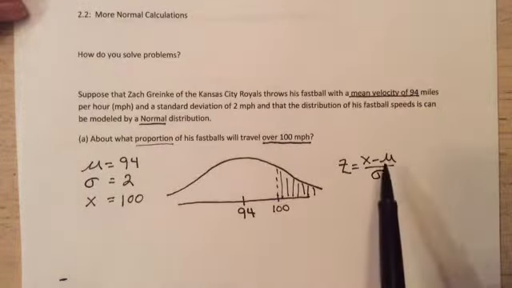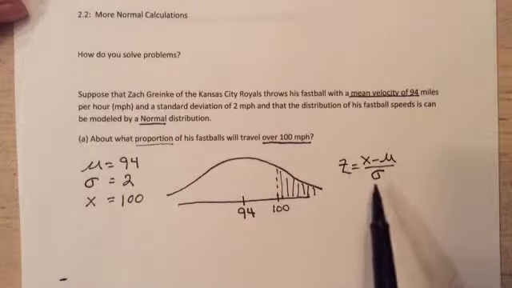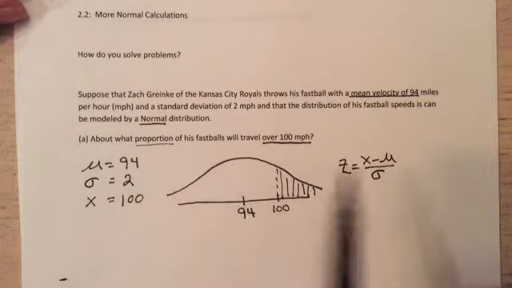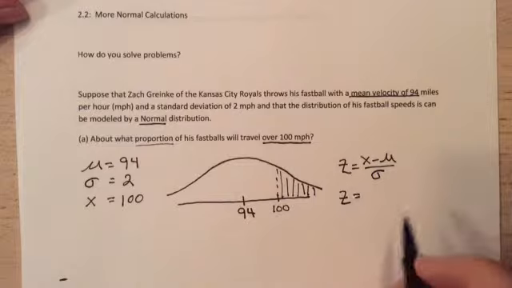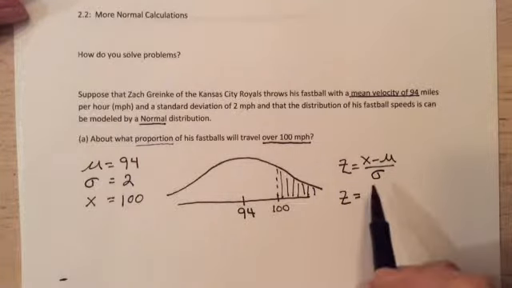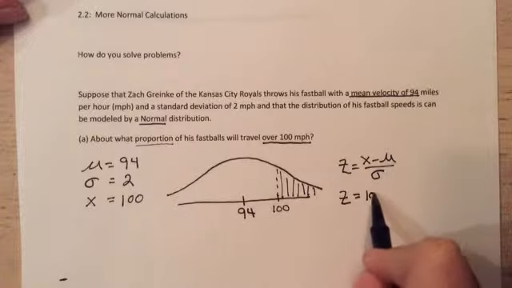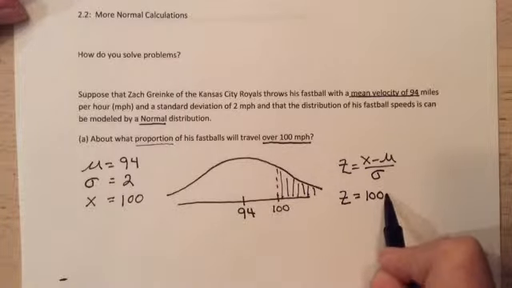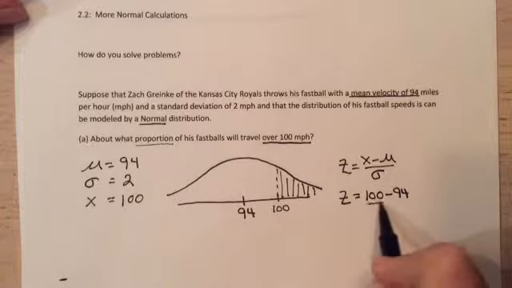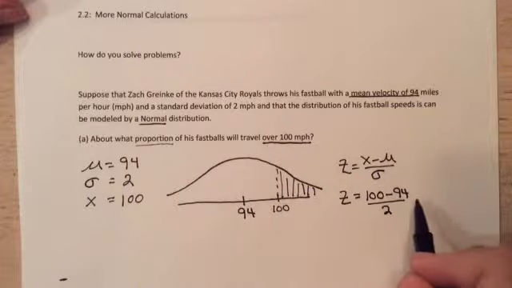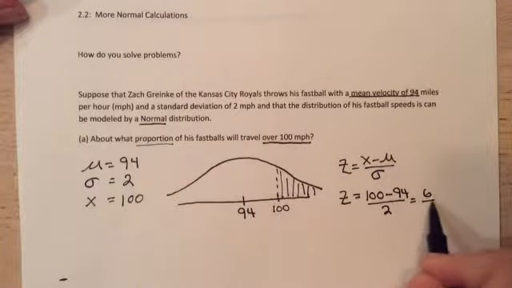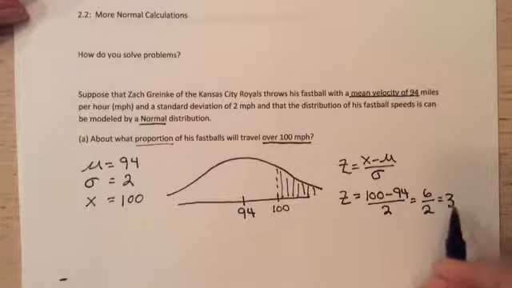In order to use this formula, we must have 3 out of these 4 values. Well, look, that's exactly what we have. We have the mean, we have the x, and we have the standard deviation. So to calculate our standardized value, all we do is substitute in each of the numbers in the place that they go. X is 100, the mean is 94, and the standard deviation is 2. Carrying through this computation, 100 minus 94 is 6. 6 divided by 2 is 3.